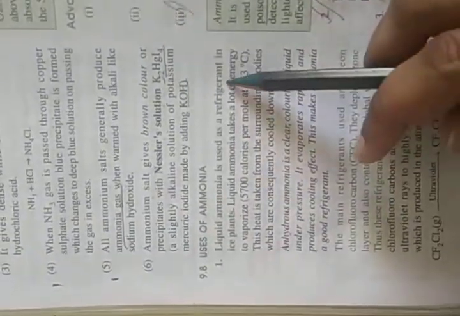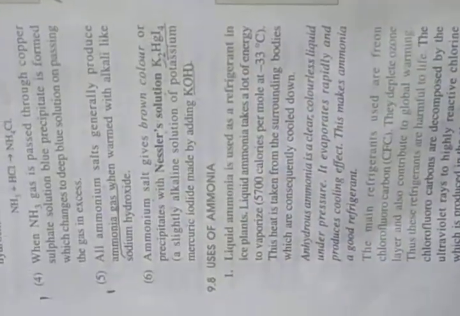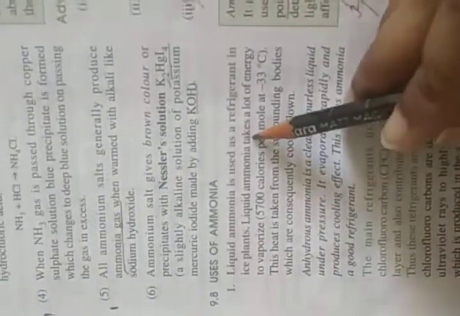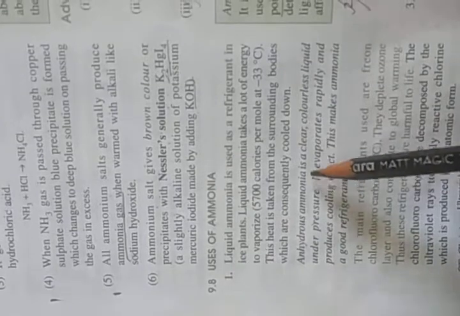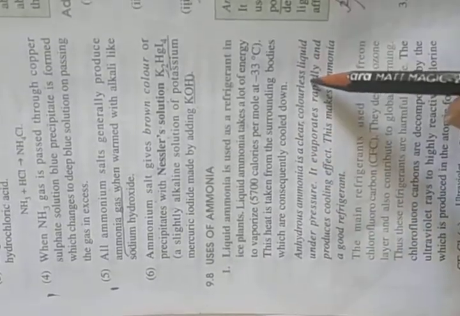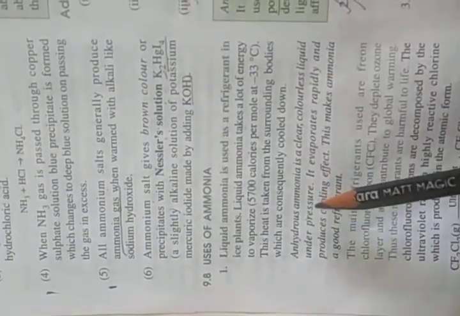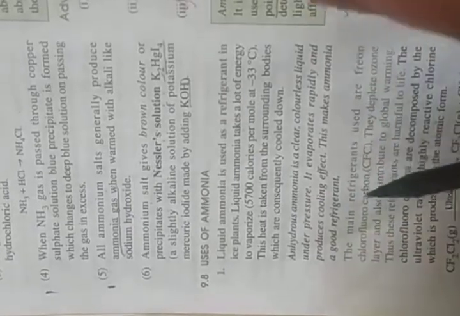Good morning. We are going to discuss the uses of ammonia. Now, liquid ammonia is used as a refrigerant in ice plants. Reason? It takes a lot of energy to vaporize. It is actually a clear colorless liquid under pressure. Okay? Under pressure only, because actually ammonia is a gas.